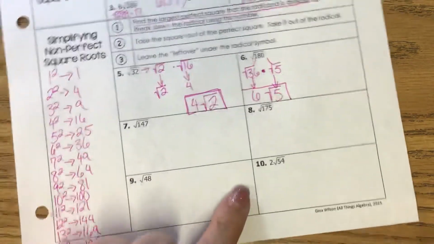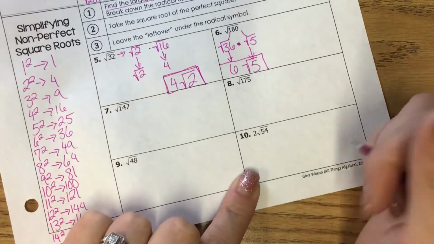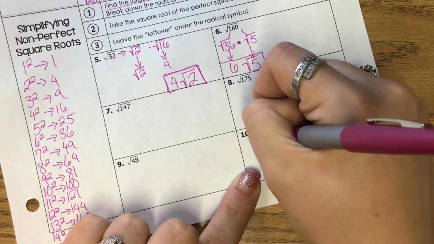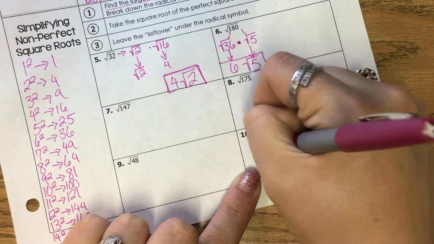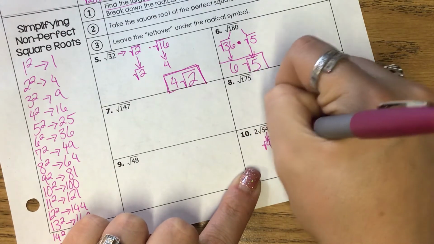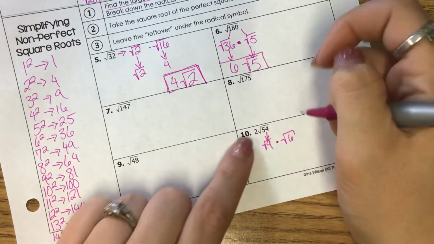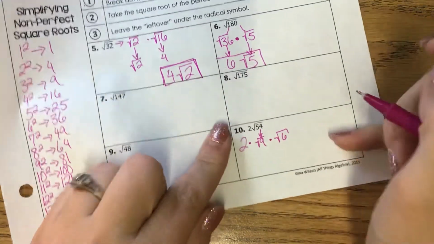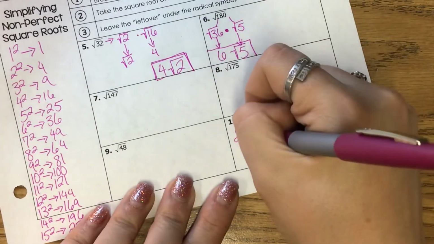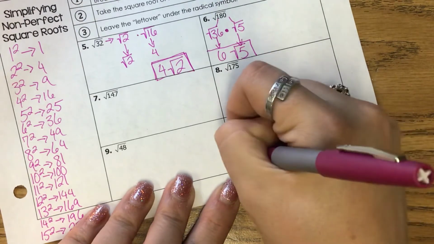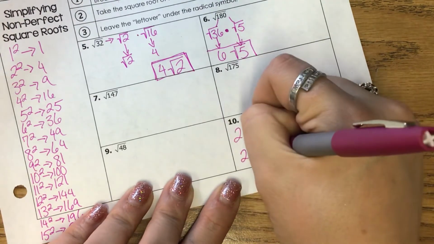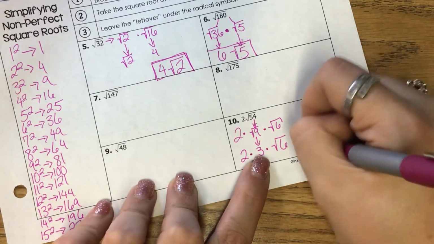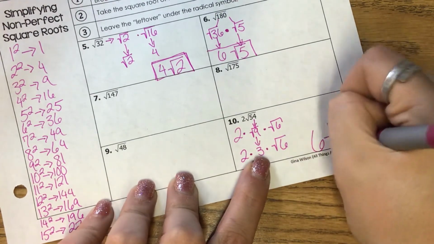When we get to something like number 10, the square root of 54 breaks down into the square root of 9 times the square root of 6. But because I have this 2 at the beginning, I'm just going to bring it down and multiply it. So the square root of 9 is 3. So I have 2 times 3 times the square root of 6. 2 times 3 is 6. Square root of 6.